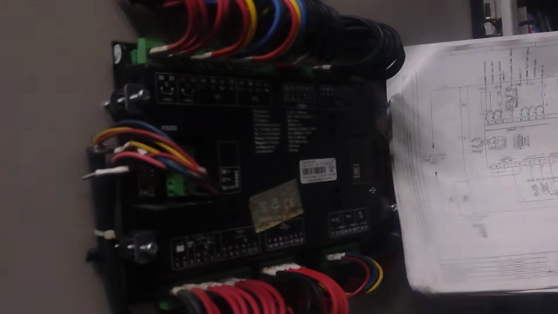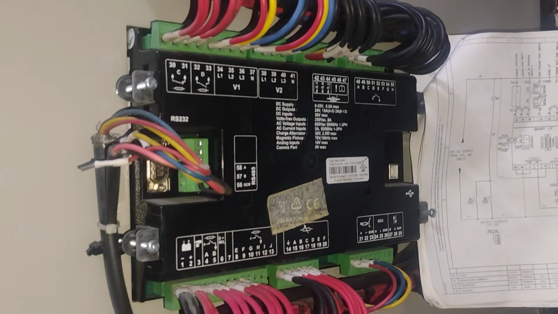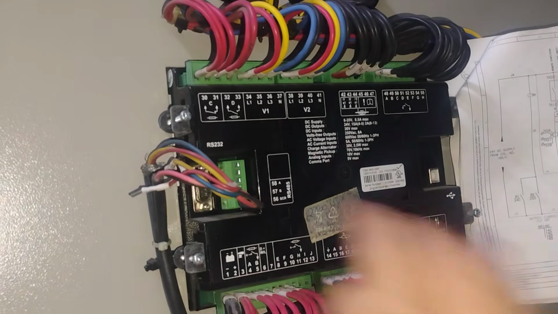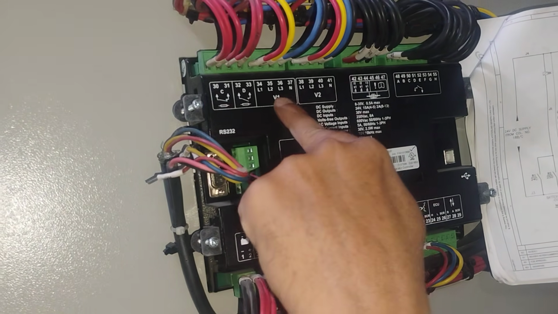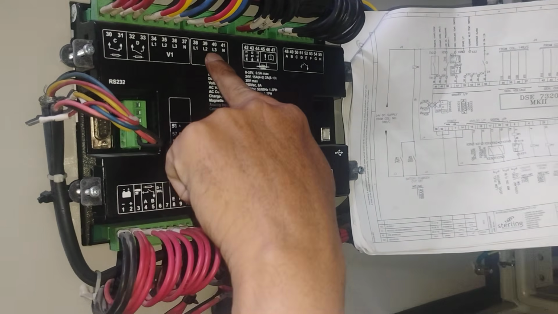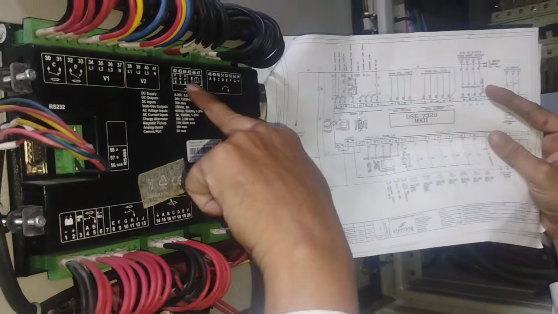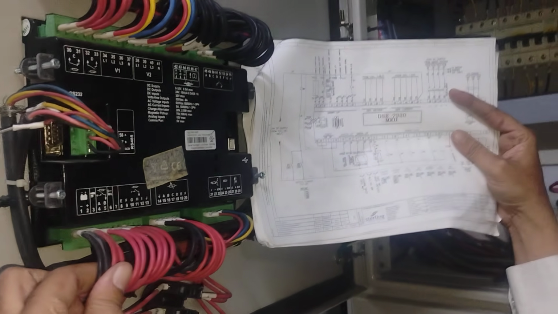Here you can get the back side of the controller, various configuration. Whatever the drawing shows, all that drawing will be reflected here. These are the various input output. These are the voltage sensing of the generator. These are the voltage sensing of the mains, current sensing of the alternator. These are the power supply itself for the controller to charge up.